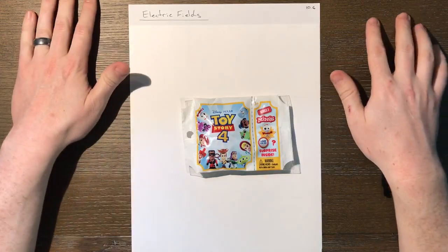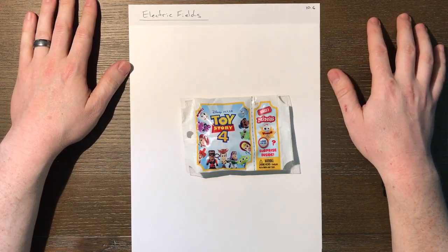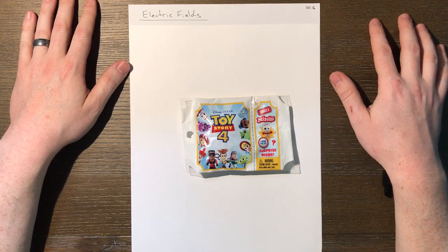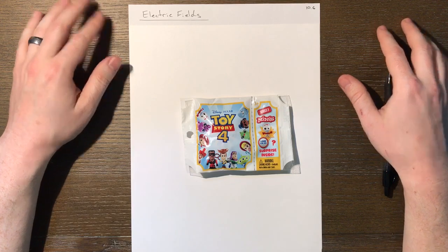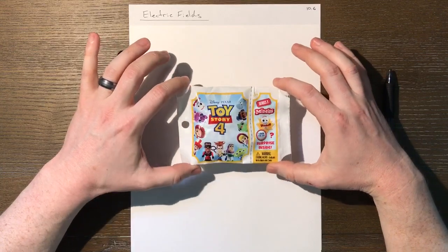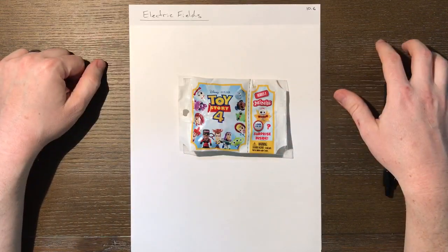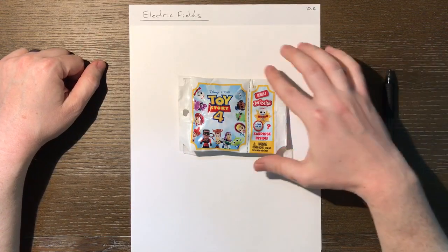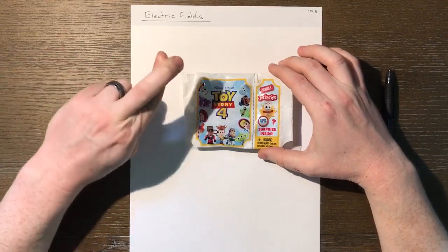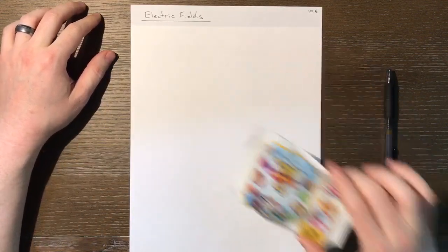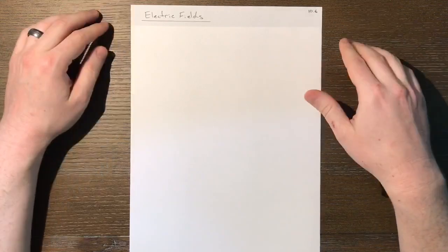All right, in our last video for this chapter, we're going to talk about electric fields. And as we've been doing with the last couple of chapters, I will open a surprise blind bag at the end. This one's going to be from Toy Story 4, so we'll cross our fingers to get a Forky. We'll see what happens. But anyway, electric fields.